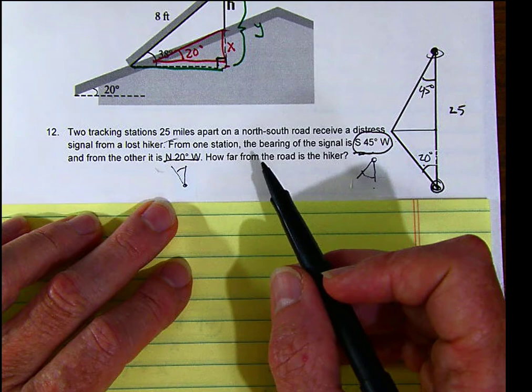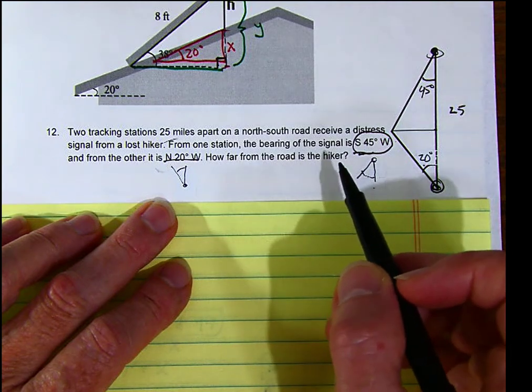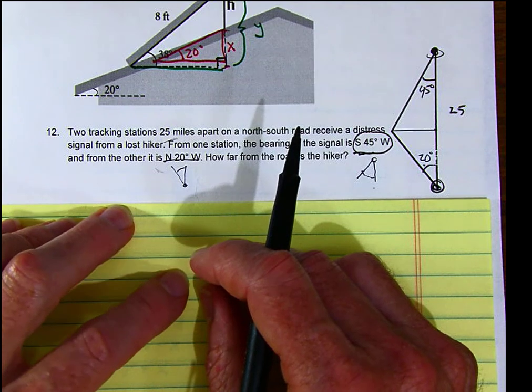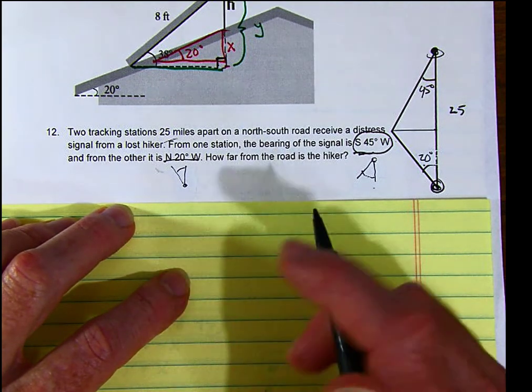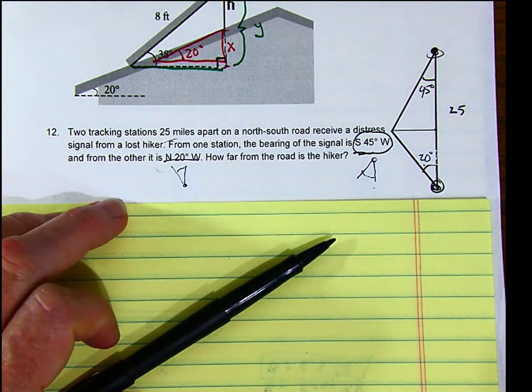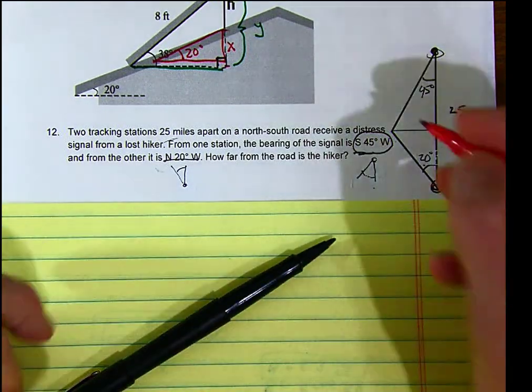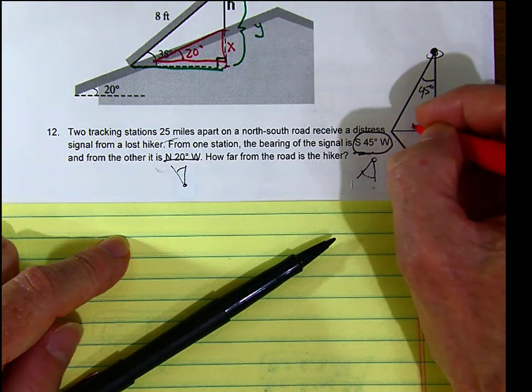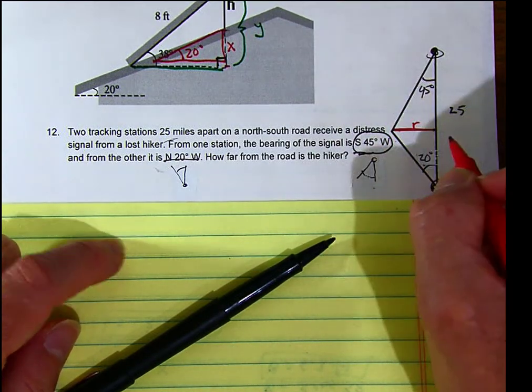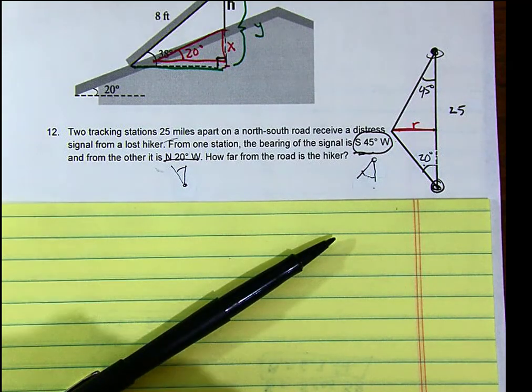Okay, so how far from the road is the hiker? All right, well, first of all, we're going to have to solve, they want this. This is the distance of the road. Let's call it R. So we've got to find that distance there.